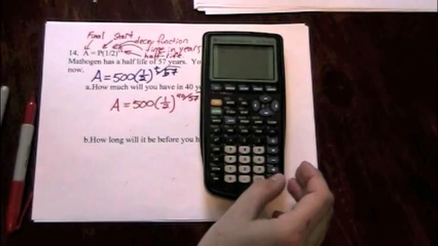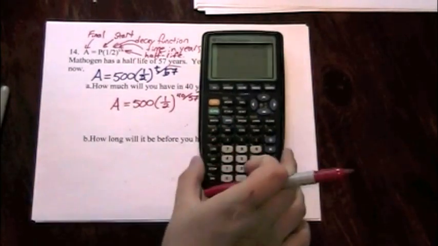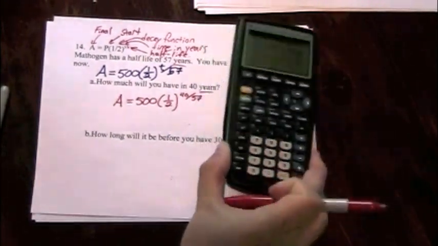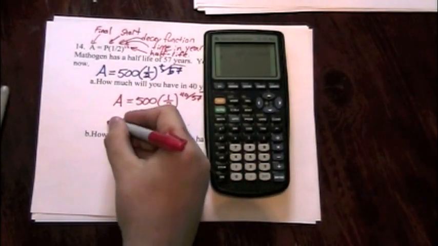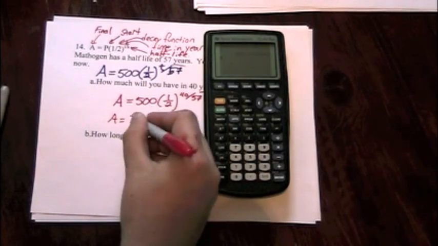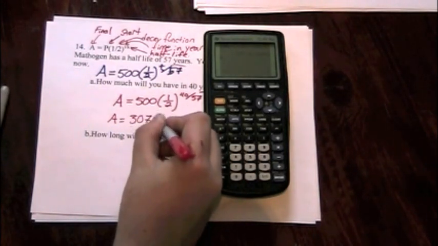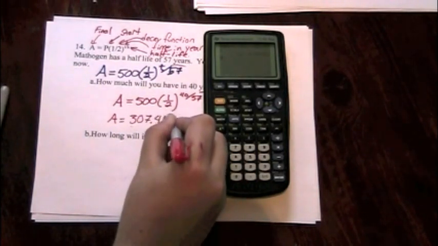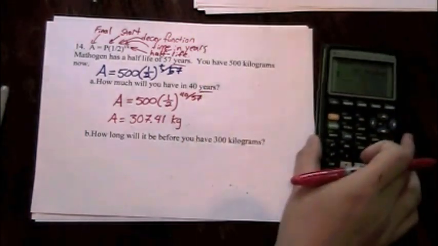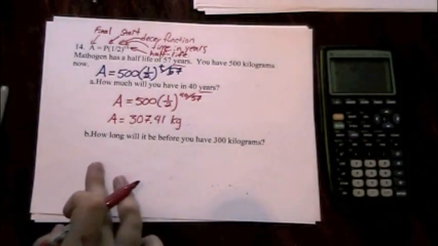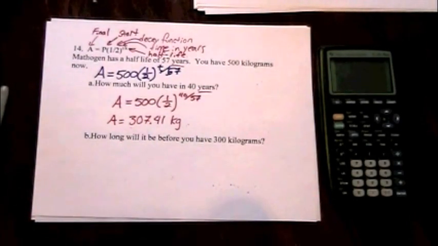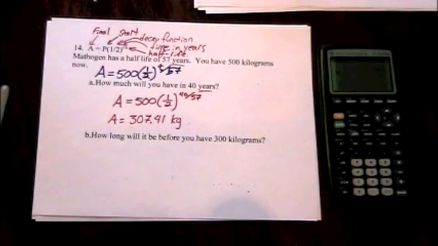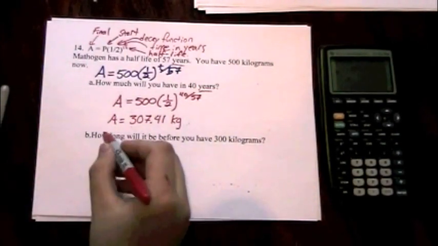And when I press enter, it's going to give me my value for A, which in this case is going to be 307.41. And we're in kilograms. This means after 40 years, we're going to have 307.41 kilograms.